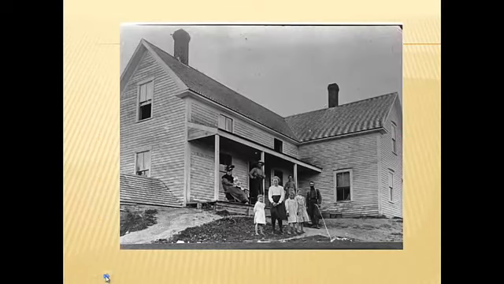All right, so I wanted to take some photographs and just talk to you about what you could tell about this photograph. So I picked this photograph. This is actually a photograph from Fort Fairfield, I believe.